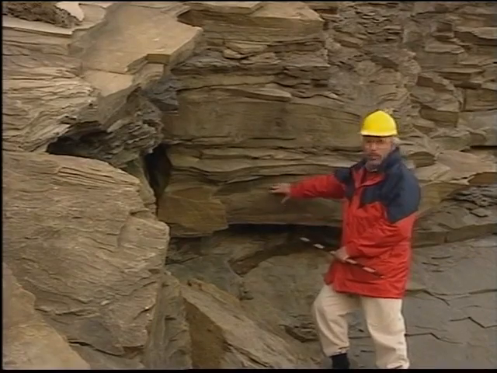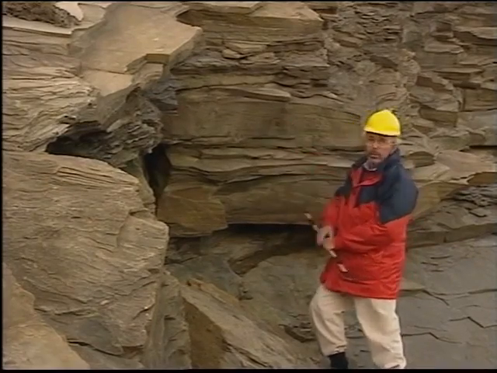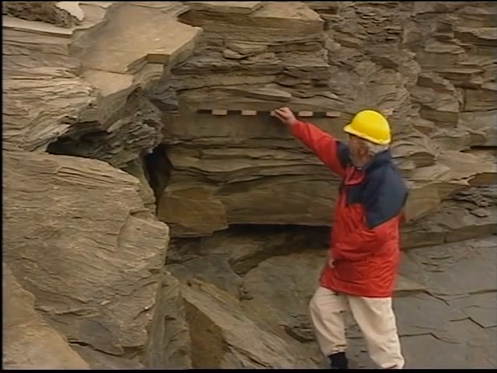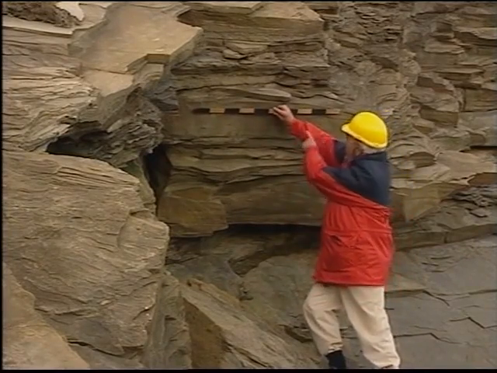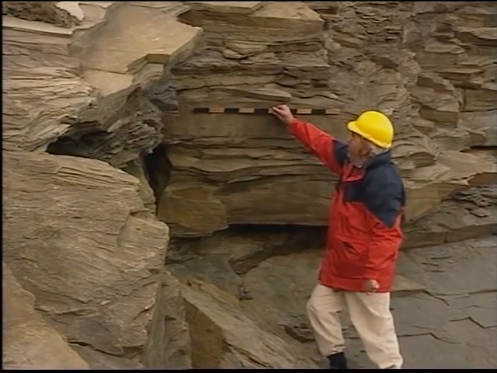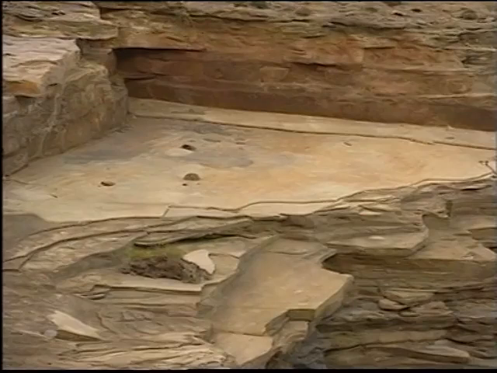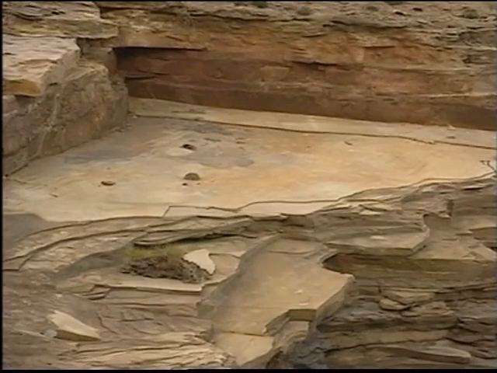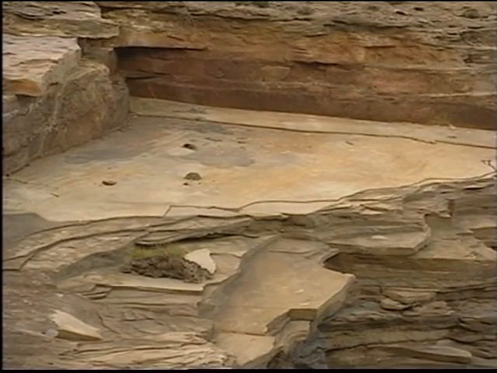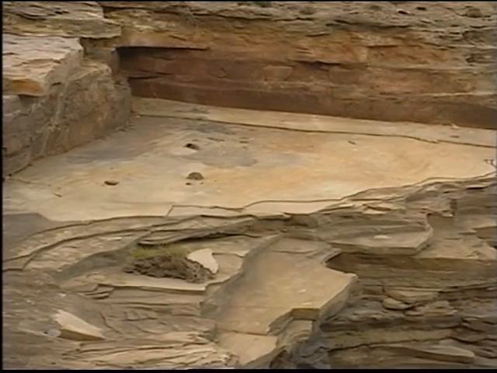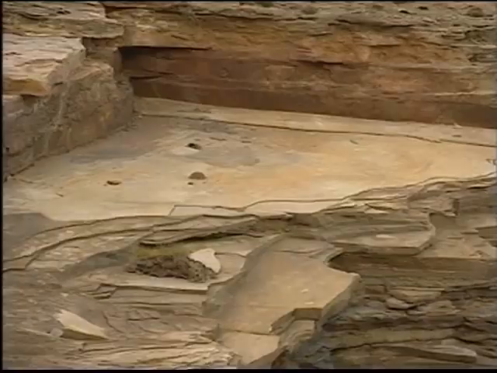Well, here are the last of these hummocky and swaly cross-stratified sandstones. We can see the hummock beautifully arching above the ruler there, but the sandstones above show a different geometry. They're sheet-like, with flat bases and flat tops, and they show parallel laminae instead of hummocks or swales.